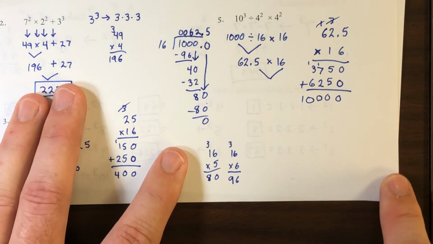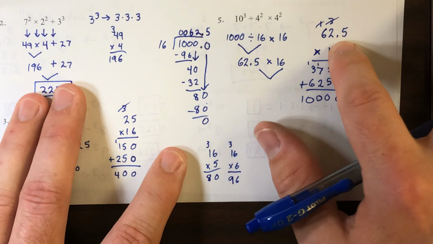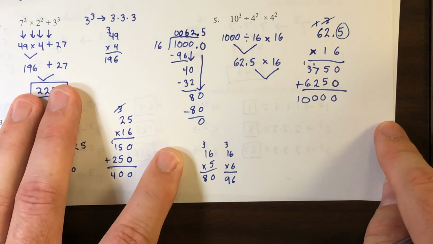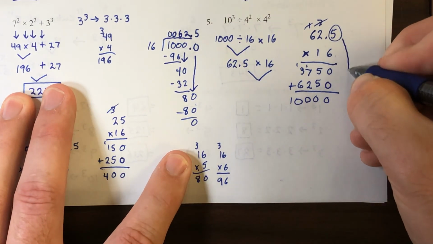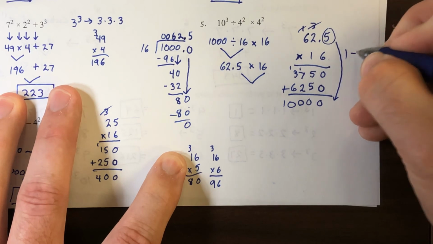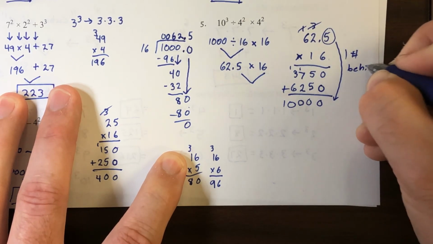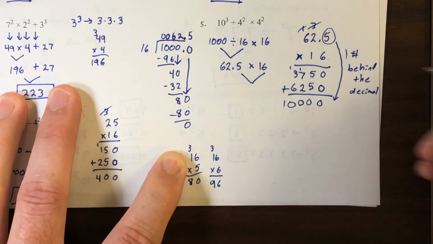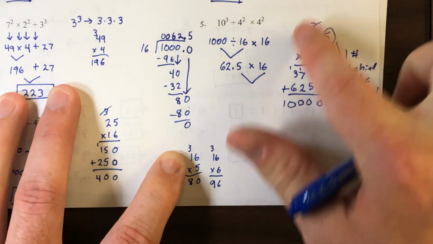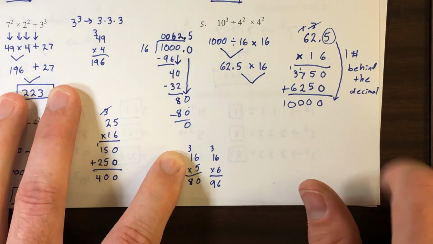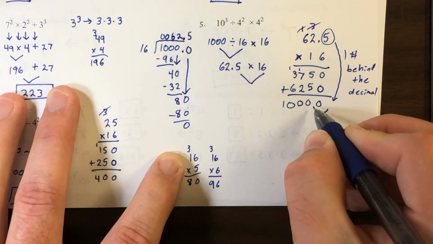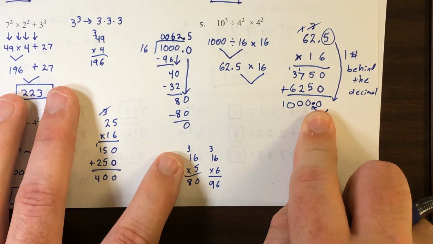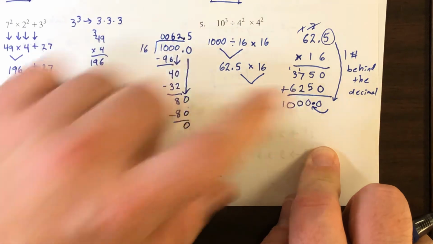Now, our answer is not 10,000. Why? There was a decimal. Do I just bring the decimal straight down? No, absolutely not. Count how many numbers you have behind the decimal. There's one number behind the decimal. Because there's one number behind the decimal in the whole problem, just that 5, that means I'm going to move my decimal left one place value. So there's one number behind the decimal in my answer. Yes, I know it looks like I brought it straight down, but we really didn't.